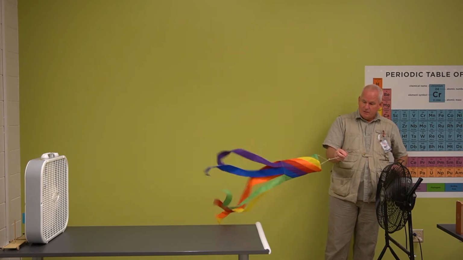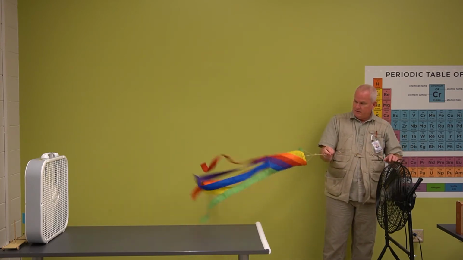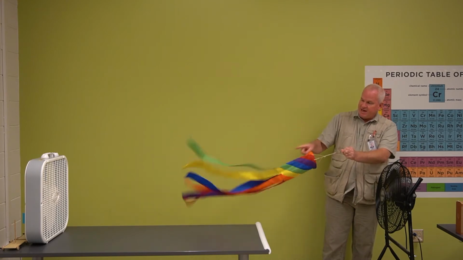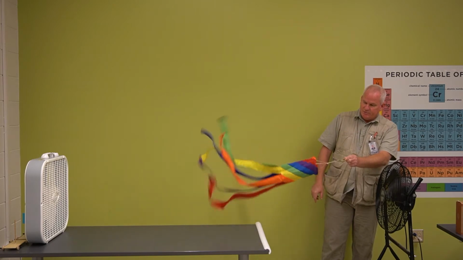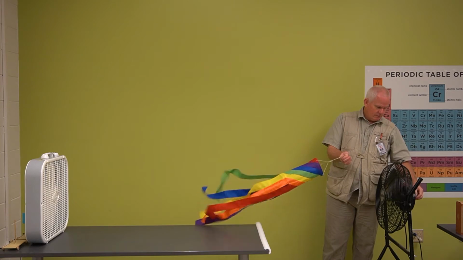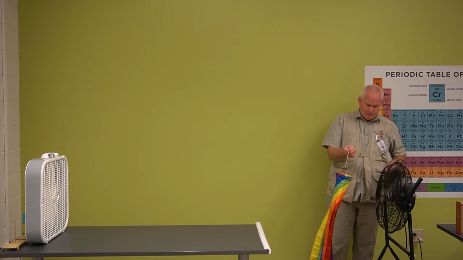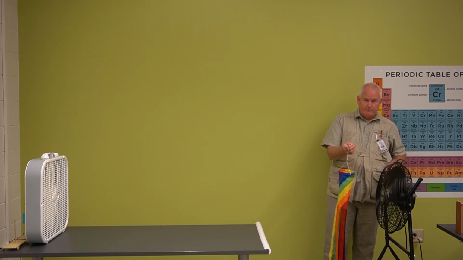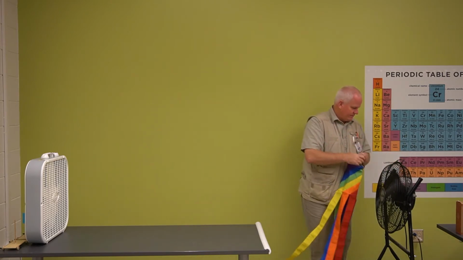Wow! So that wind is coming through, going through the windsock, making little tassels on the back jump around, and it is spinning a little bit. Let's see what happens when I cut it off. What happens to the windsock when the air stops? So it stopped moving, didn't it? But that's how a windsock works.